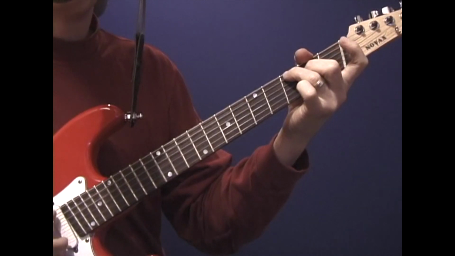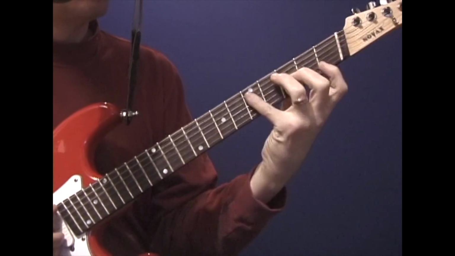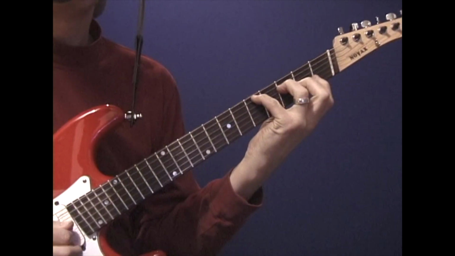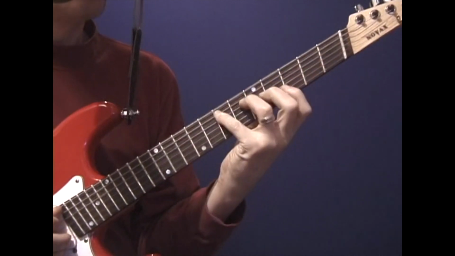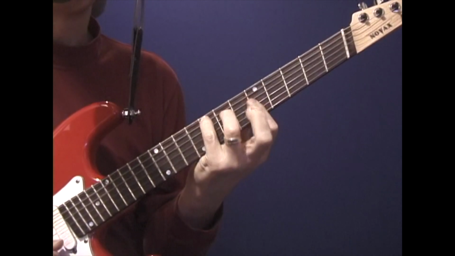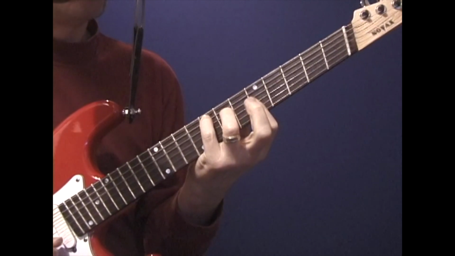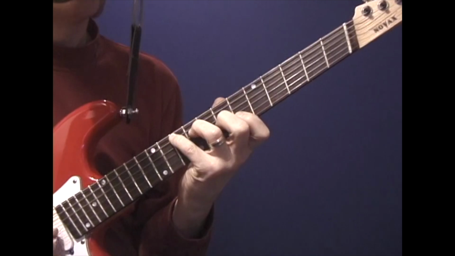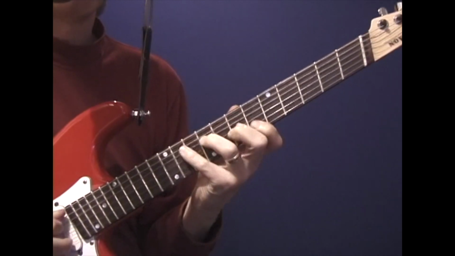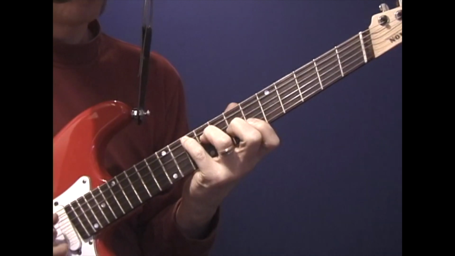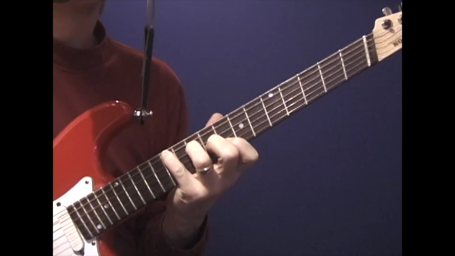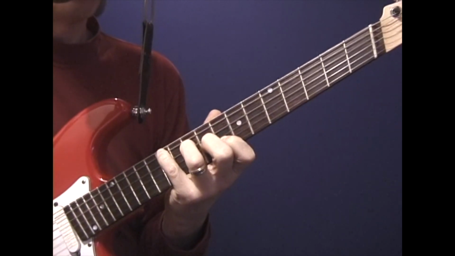C major 7th, scale tones 1, 3, 5, 7. D minor 7th, scale tones 2, 4, 6, 1. E minor 7th, scale tones 3, 5, 7, 2. F major 7th, scale tones 4, 6, 1, 3. G 7th, notice the space between these two fingers. Scale tones 5, 7, 2, 4. A minor 7th, notice the space between these two fingers. Scale tones 6, 1, 3, 5.